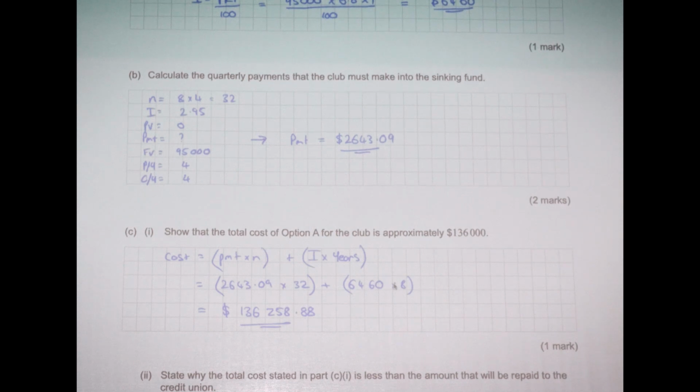Any questions about anything there in question 2? Okay.